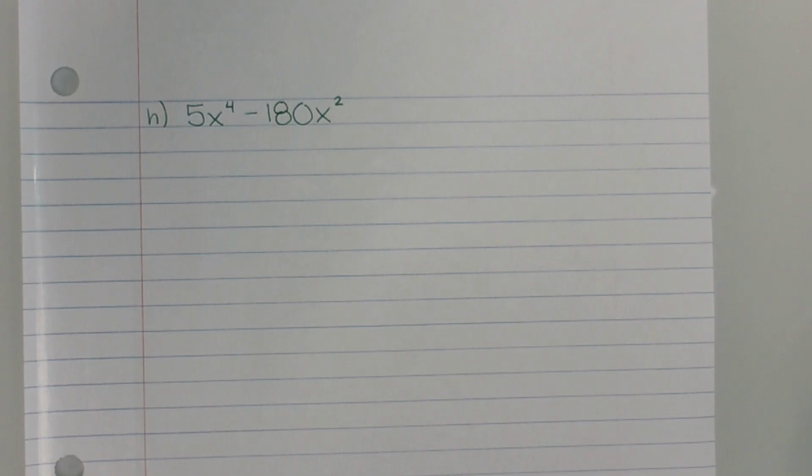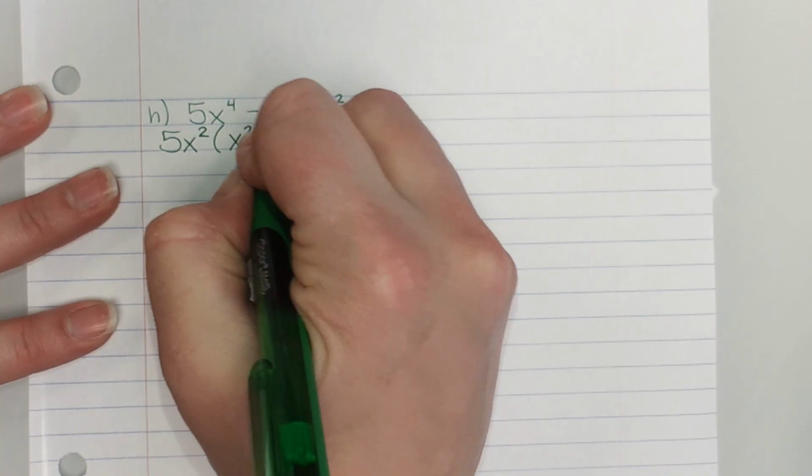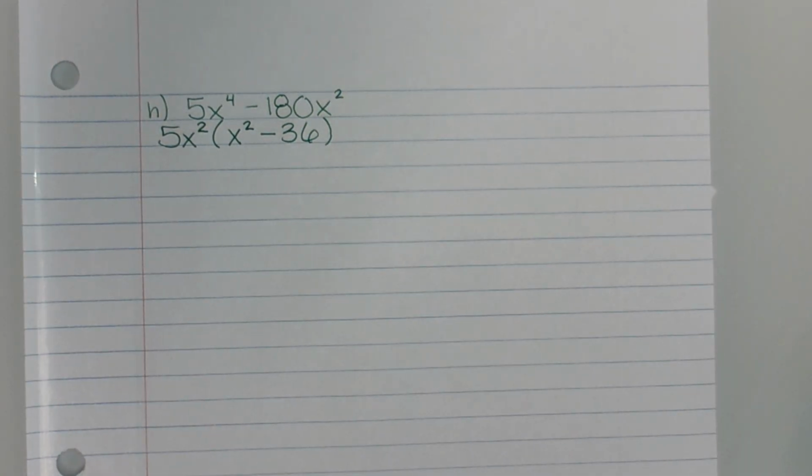Evelyn, where should I start on this problem? What is the greatest common factor here? 5x squared. Mina, if I factor out 5x squared, what am I left with? X squared minus 36. Perfect. Okay, so I gotta check if I can factor further. Binomial.